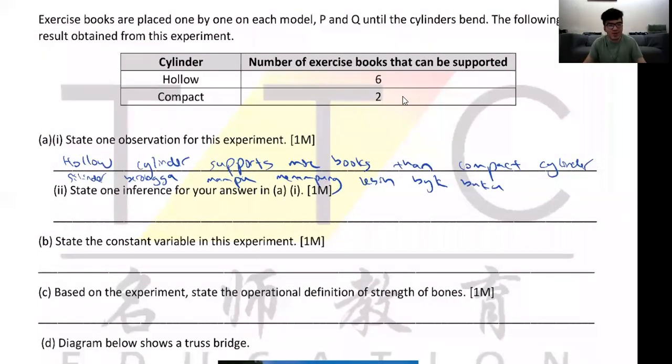My hand hurts from writing so many days already. So number 2, state one inference. How can you explain? The answer might sound very simple. Hollow cylinder, why can it support more bolts? Because it is stronger lah. It's stronger than compact cylinder. Why can you carry more weight? Because you're stronger. Well, yeah, obviously. Thanks, Sherlock. But hey, that's the answer.